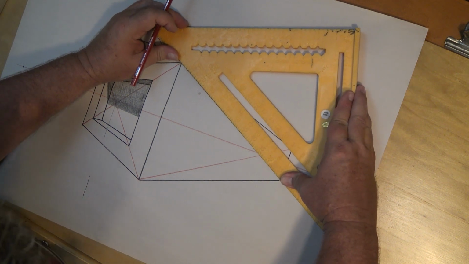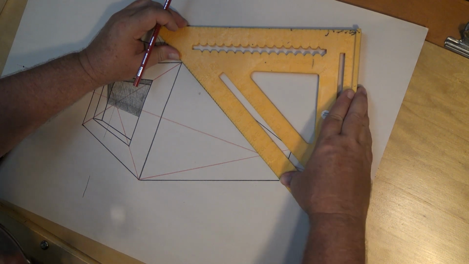These are actually my tools from outside. These are my construction tools. These aren't actually drafting tools.